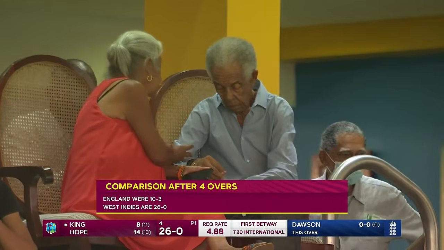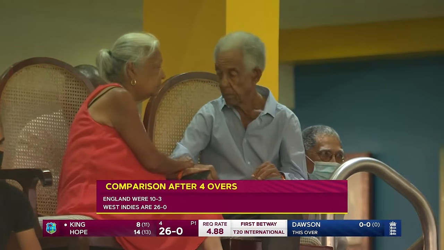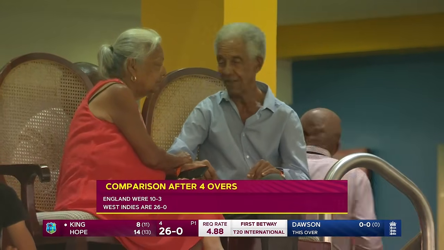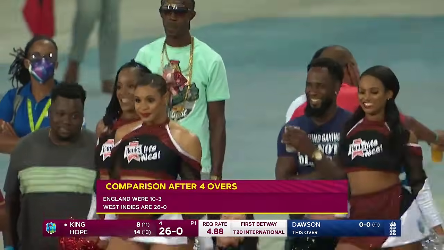Sir Gary. He's still playing off scratch, probably. Comparison after 4 overs is that there's no comparison.